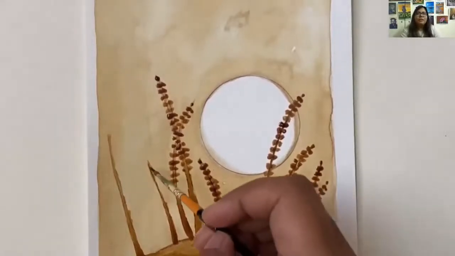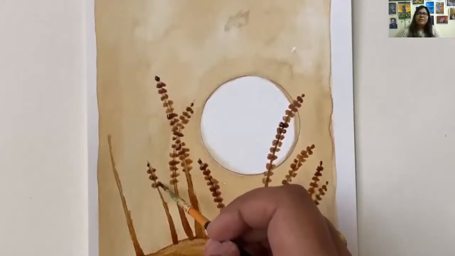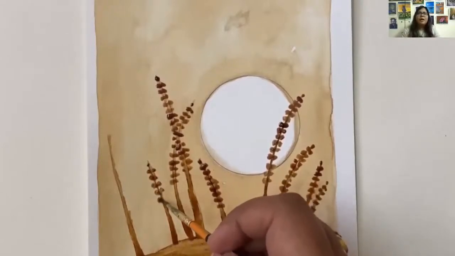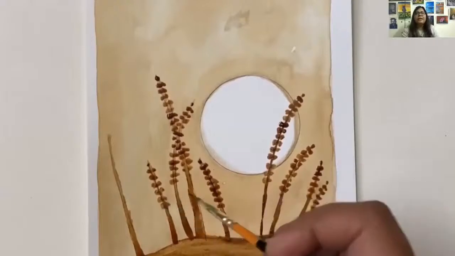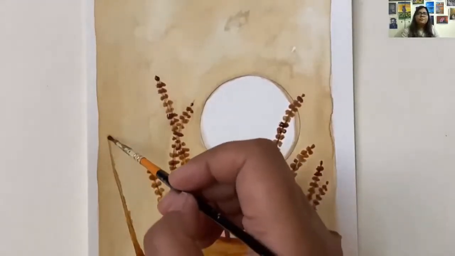Just see the difference now. You can see how pretty it is looking. Before there was only some normal boring grass, but now look at it, how beautiful it is looking, right? Just because of some dots that you put.